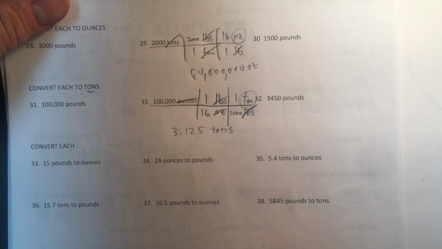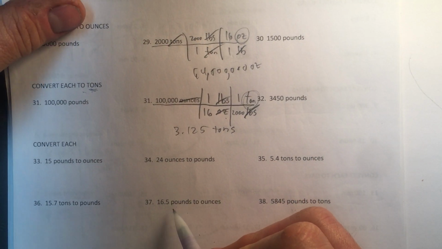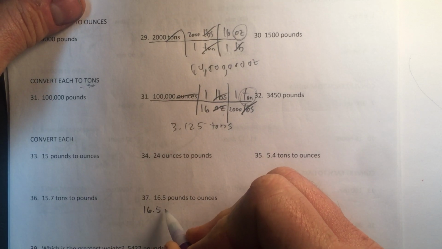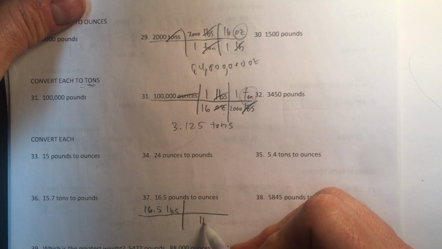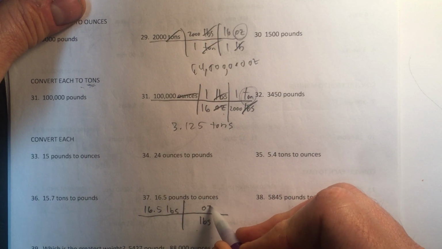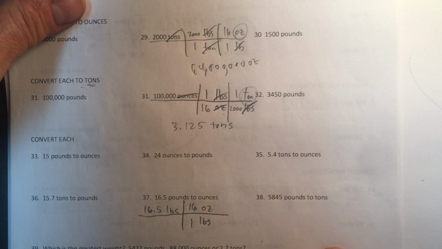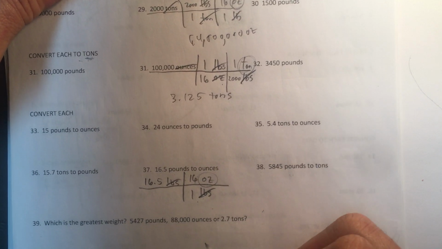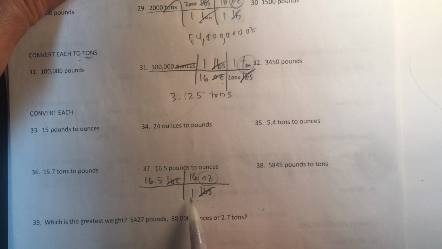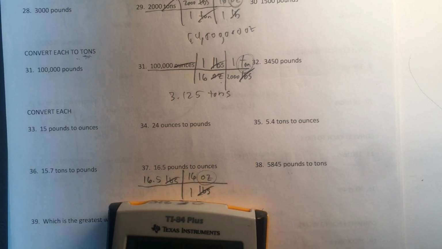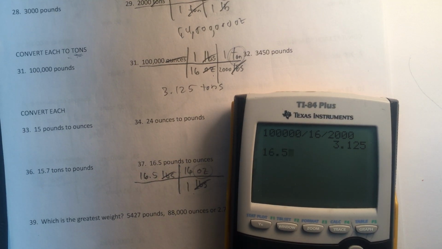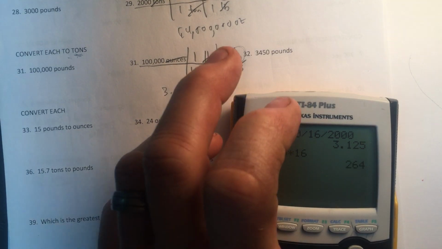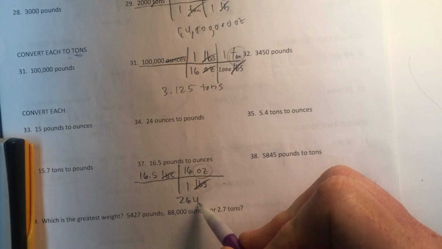Let's see here. Let's do this one right here. So I got 16.5 pounds. I'm going to convert that to ounces. So since pounds are up there, guess what? Pounds go down here. And I convert them to ounces because 16 ounces is 1 pound. And now these cancel. And now I'm in ounces like the question's asking. All right. So I do 16.5 times 16, the one I don't have to worry about. So let's do this right here. 16.5 times 16, I get 264. 264 ounces.